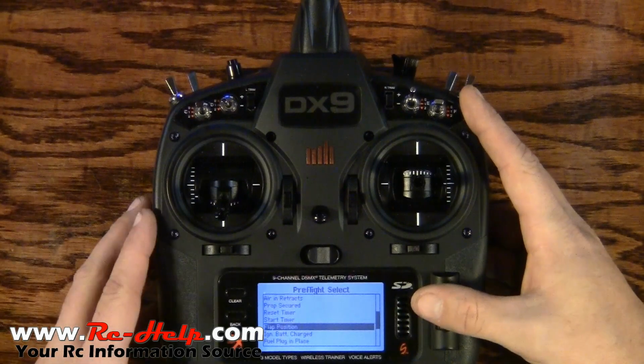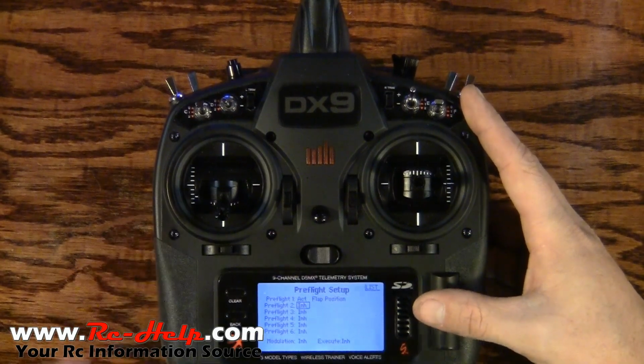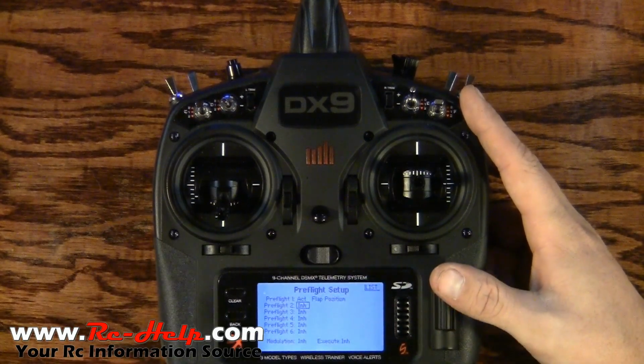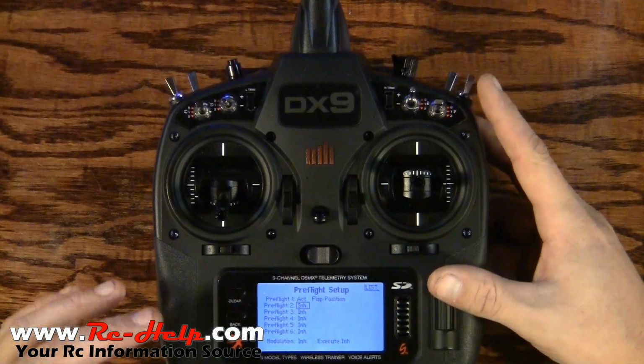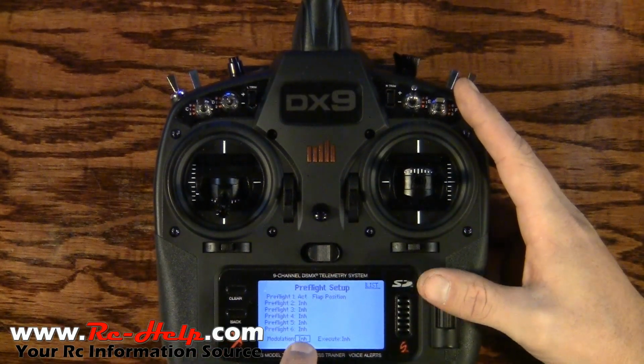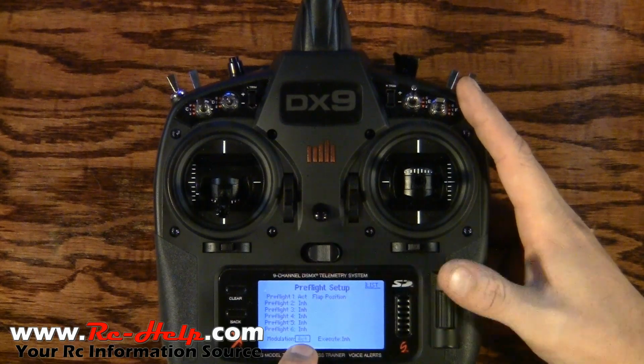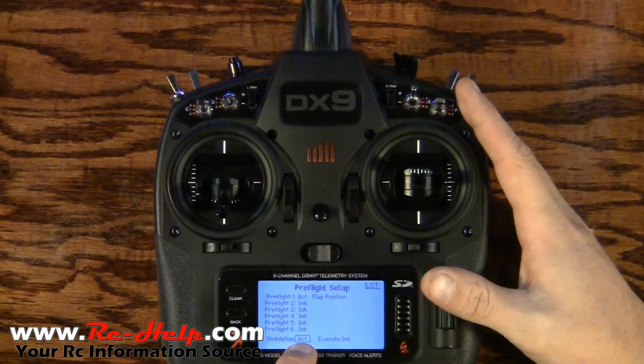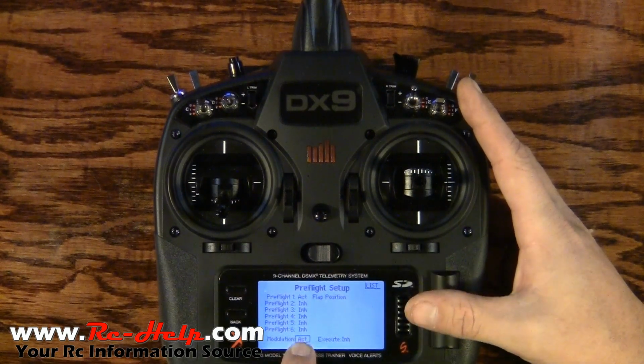You can go in and set this up so that you have to check these off and make sure they're done before this radio will initialize. Down here on Modulation, Inhibit is for DSM2, Active is for your DSMX guys. Once you bind your radio up, this should change automatically.